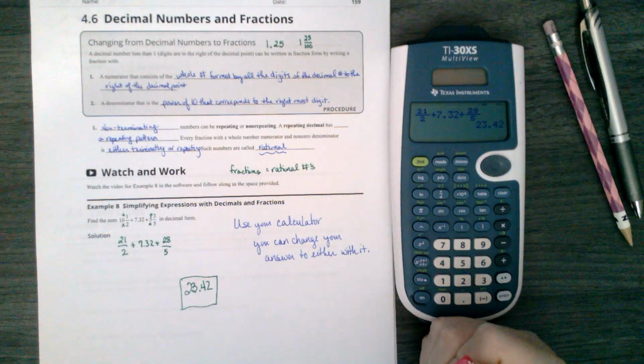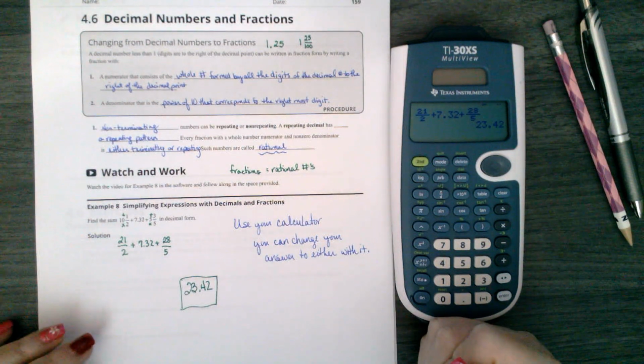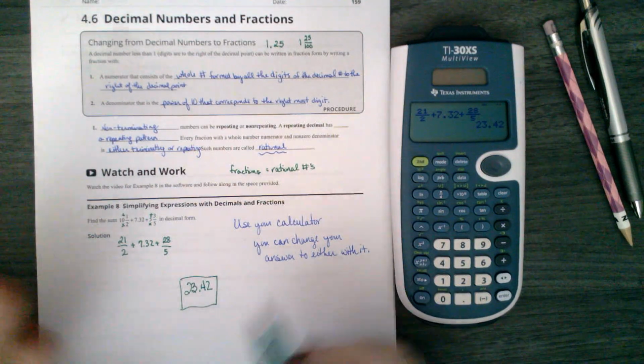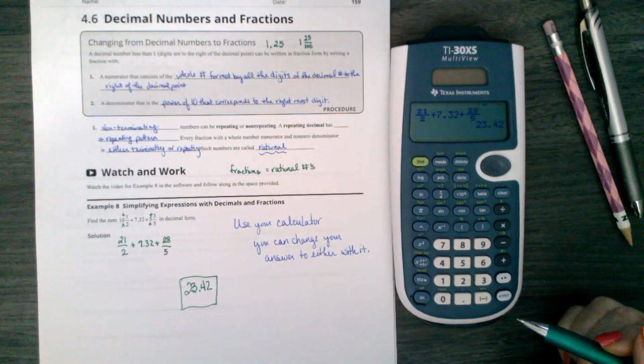If it had given me a fraction out, I'd just change it to a decimal. Either way, whatever they want, that's what I give them. I can change it with my calculator. It's not hard.